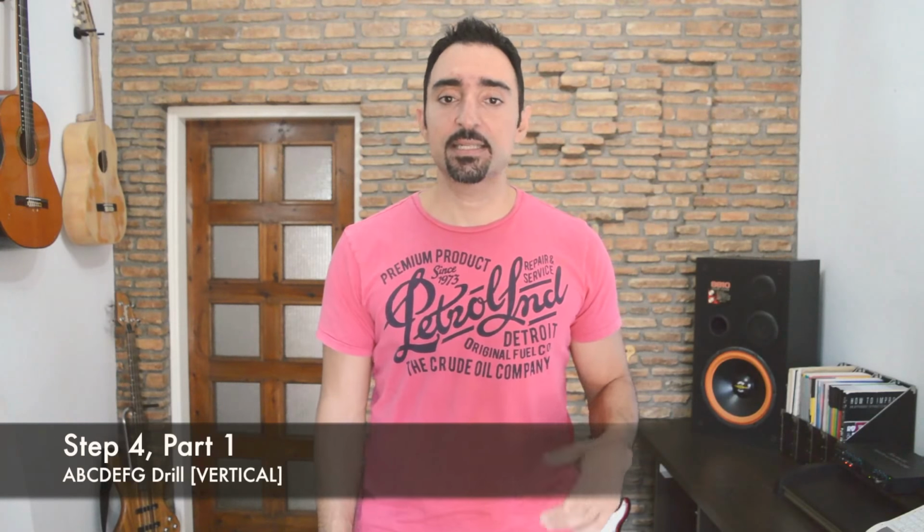In step 4, we go back to practicing vertically, but this time with all 7 natural notes. Start with the A, B, C, D, E, F, G drill, and then again improvisation. Now the improvisation part is still going to be tricky, even though you have all 7 notes available, because of the vertical layout. Hopefully this will force you to come out of your comfort zone in order to produce something musical. Here's an example of the improvisation part again.